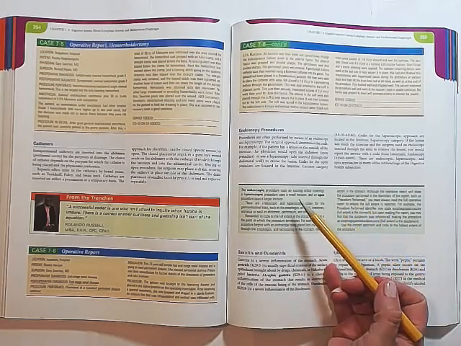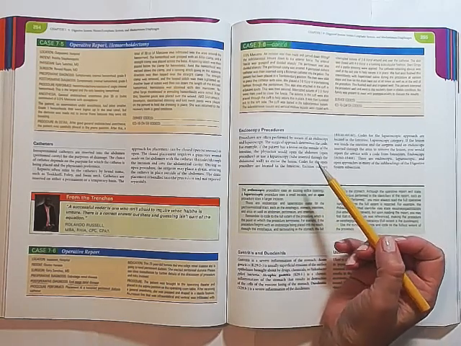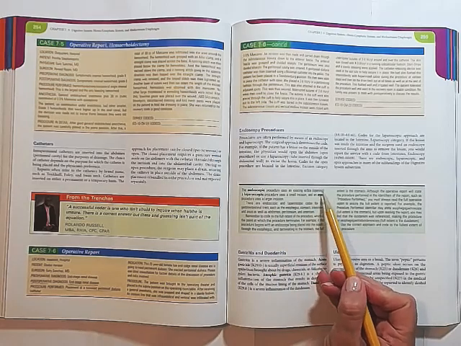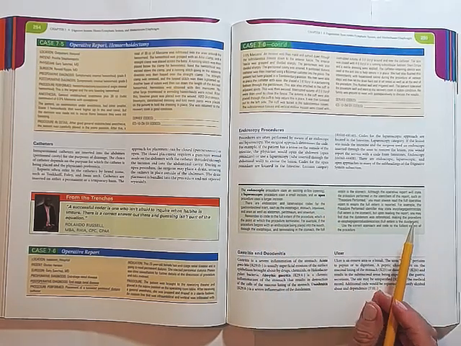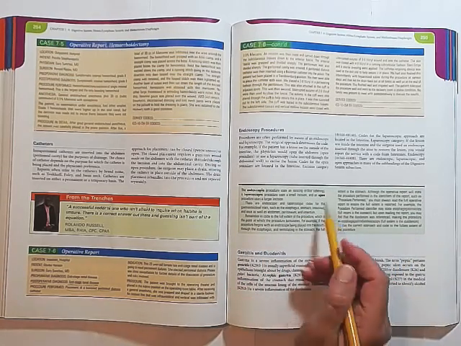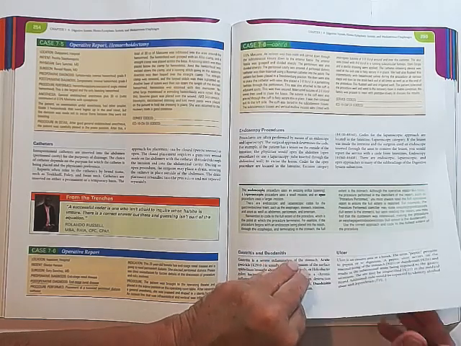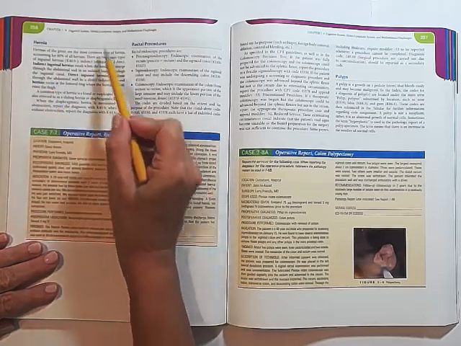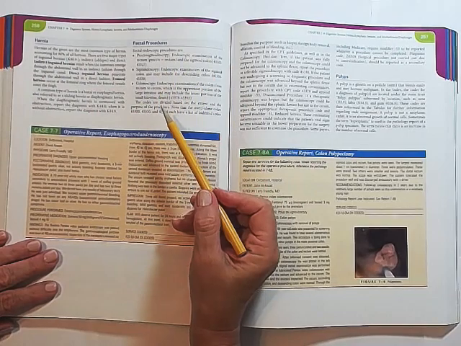Here's some information on the difference in endoscopic procedures, go through openings, laparoscopic, make small incisions and use trocars. So this is probably very good in compartmentalizing in your mind the difference in some of the scopes. Here's some information on hernias, rectal procedures.